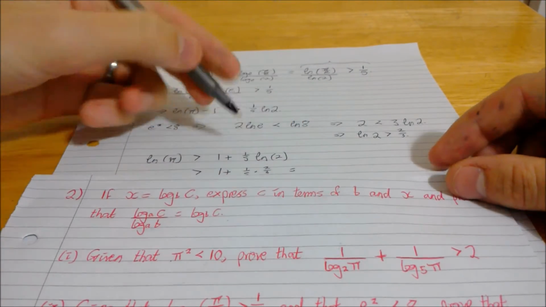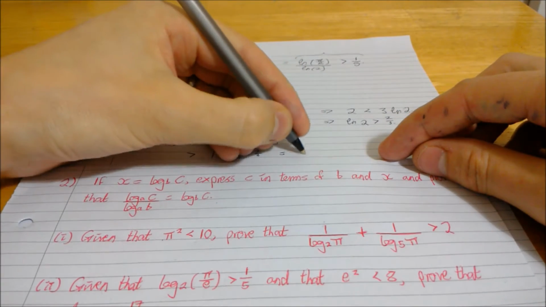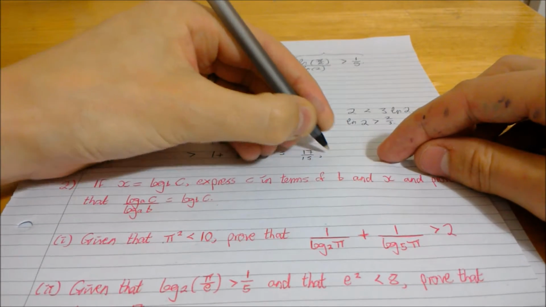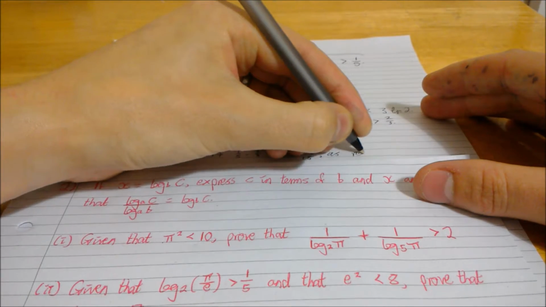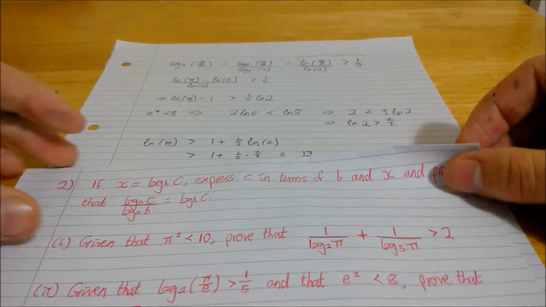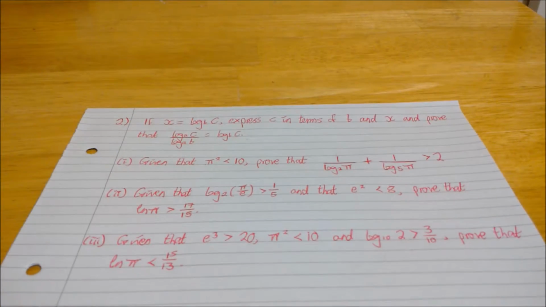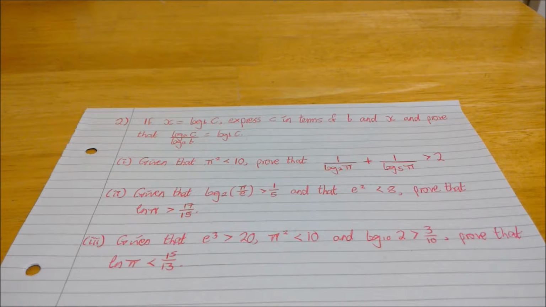Okay, and then the rest is pretty trivial. This, when you just expand out the fraction, equals 17/15 as required. Okay, so that's part 2. And let's quickly have a look at part 3 now. Part 3 says, given that e cubed is greater than 20 and pi squared is less than 10 and log base 10 of 2 is greater than 3/10, prove that log pi is less than 15/13.